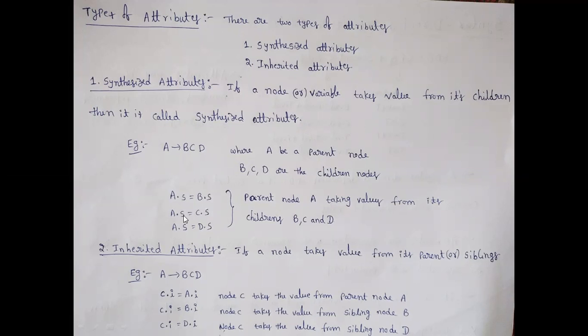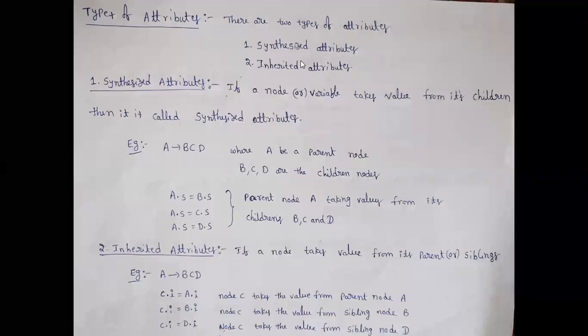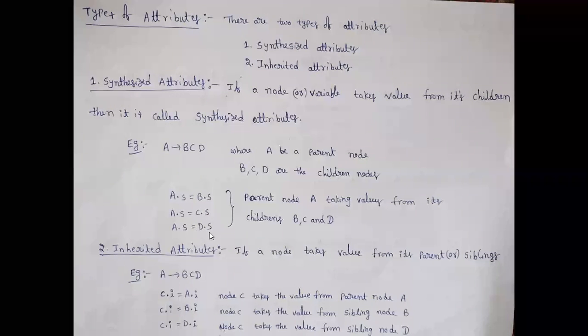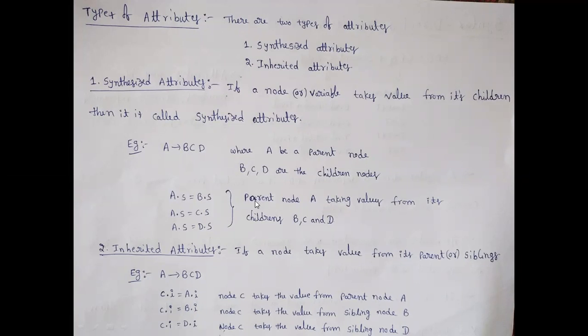And here A dot S is a parent and C dot S is a child. So we are assigning C dot S value to A dot S. Then we can say this C dot S value is assigned to A dot S. Then we are taking the value from the child C. So A dot S and D dot S. So D dot S is also a child of A. Then assigning D dot S value to A dot S. So here we can say a parent node A takes values from its children B, C, and D. Okay. So that is the synthesized attribute.